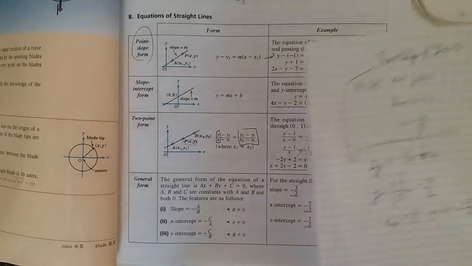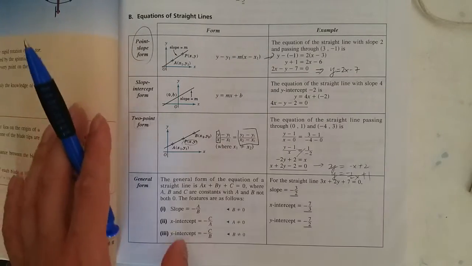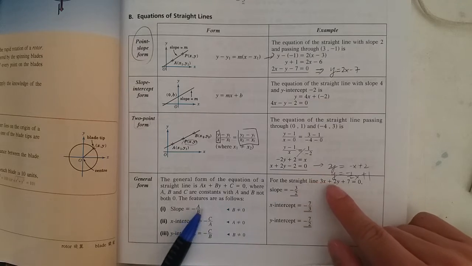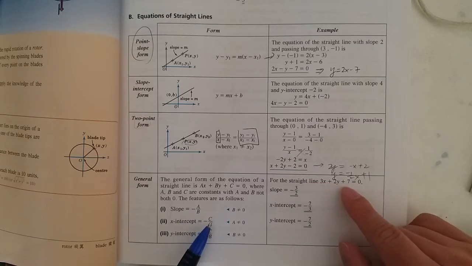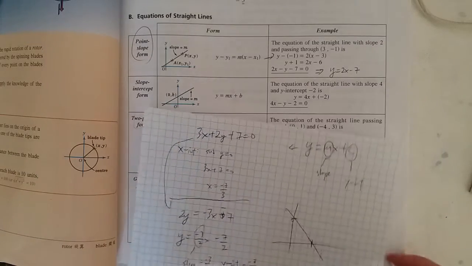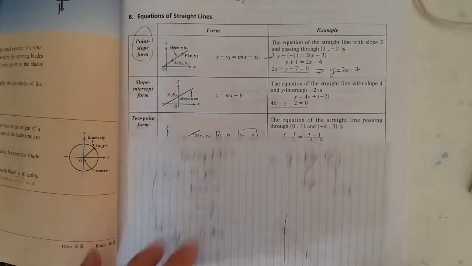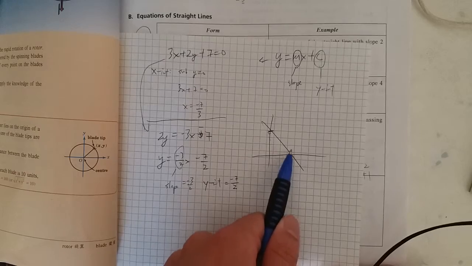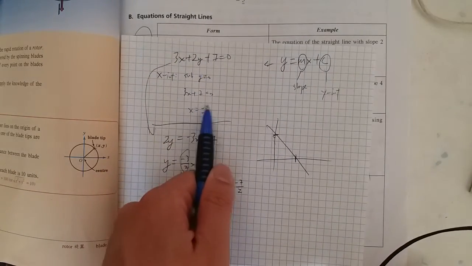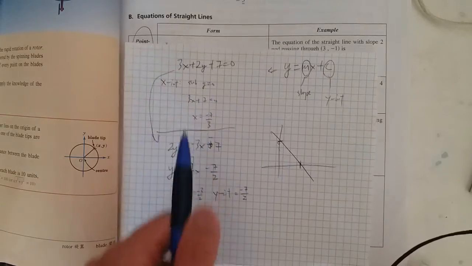But I don't remember like this. I don't remember slope is -3 over 2, x-intercept is -7 over 3. Like this, it's difficult to remember. But I do it like this. I know for the x-intercept, y coordinate is 0, so I substitute y equals 0, say 3x plus 7 equals 0, and I find the x-intercept.